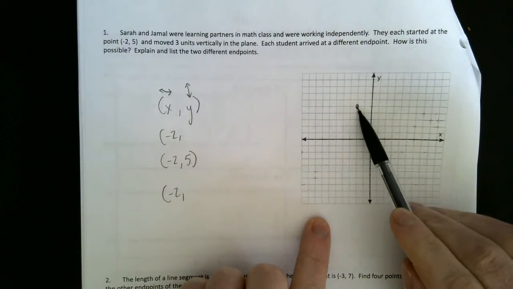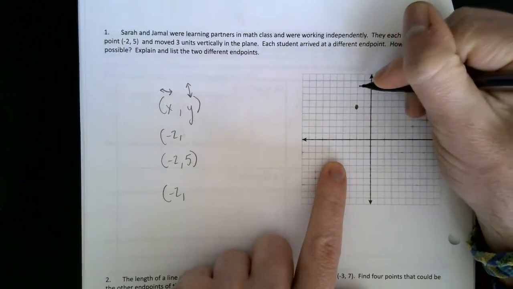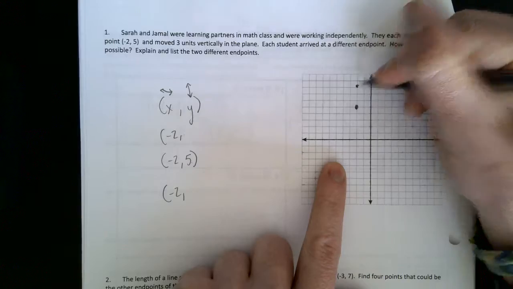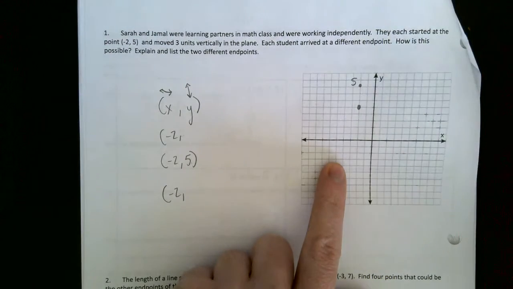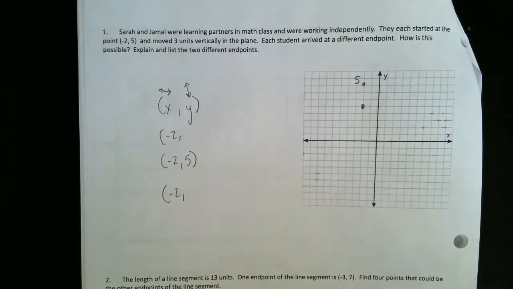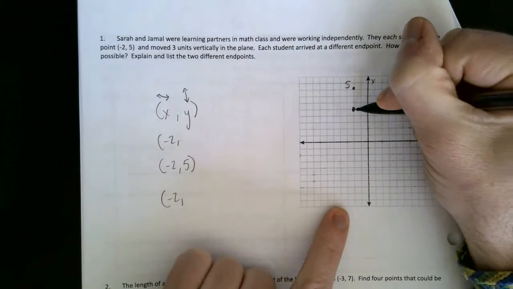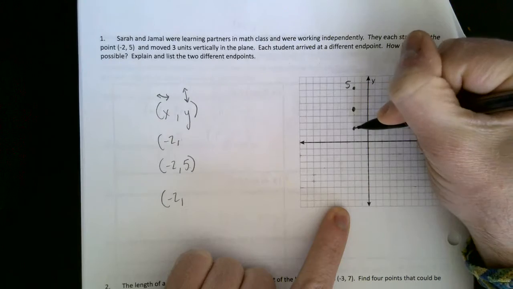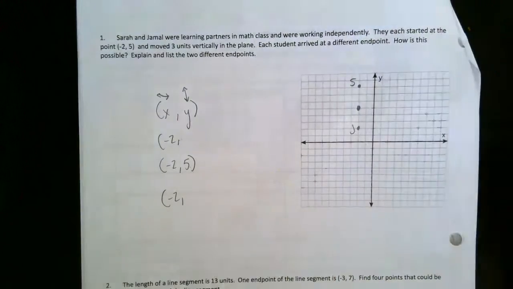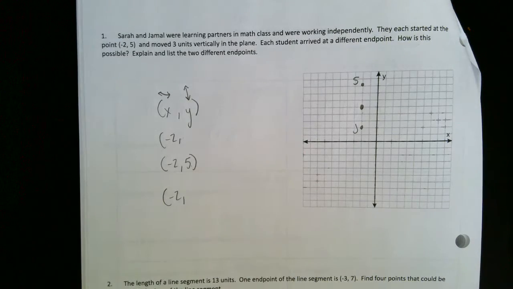So if we're at this point here, if we move up 3, 1, 2, 3, that's 1 point you can get to. Maybe we'll call this one S for Sarah. But if you're moving vertically, you can also move down. Vertically doesn't always mean up. It means up and down. So if we start at this point and move 3 down, 1, 2, 3, that might be Jamal. You can see there's 2 different points they could have landed on.